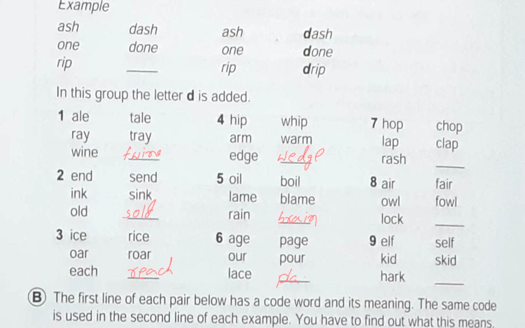It will be place. Now hop, chop, lap, clap, rash will be what? We will add just C, then it will be crash. Next one, 8 number. Air, fair, owl, fowl, lock. Lock will be what? Flock. 9 number. Elf, self, kid, skid, hark. Hark will be shark. Yes, this is really interesting.